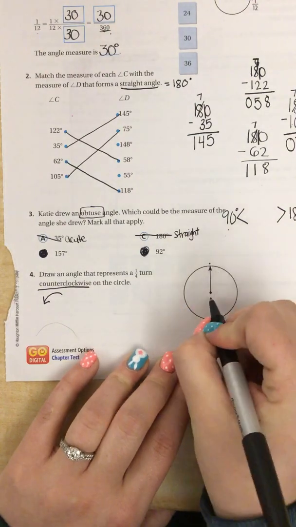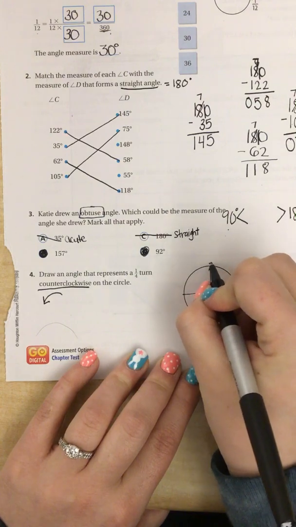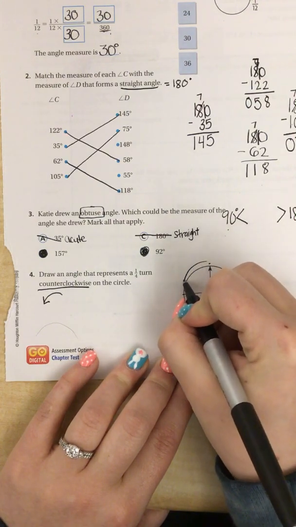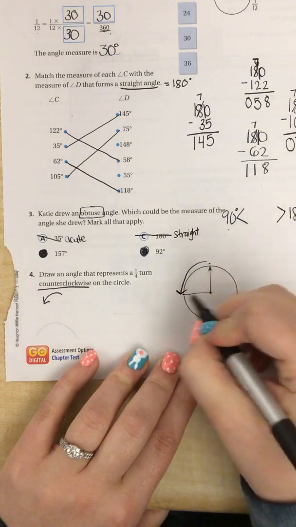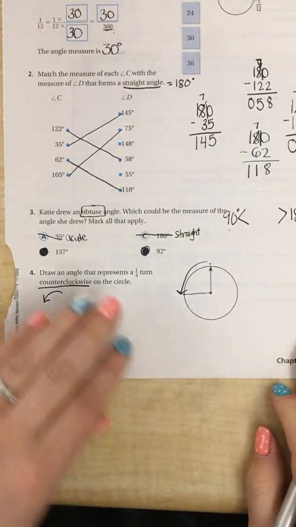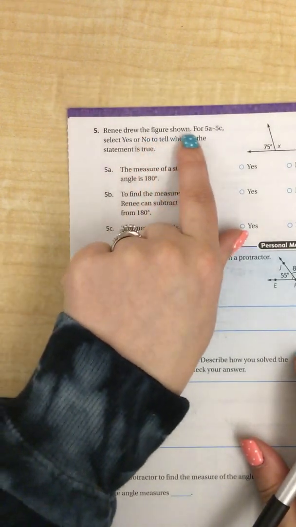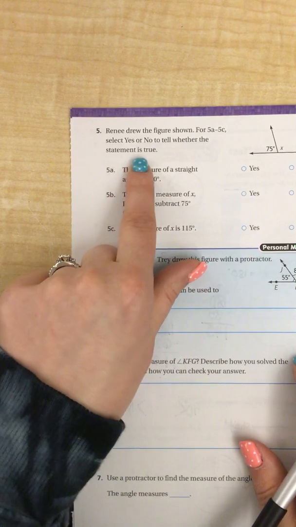So if I start here, 1/4 of the circle would get me to here. And then I'm going to use the outside. I'm going to draw an arrow that shows I've turned 1/4. I ended up here, and I went counterclockwise. Moving on to number 5. It says Renee drew the figure shown. For 5A through 5C, select yes or no to tell whether the statement is true.